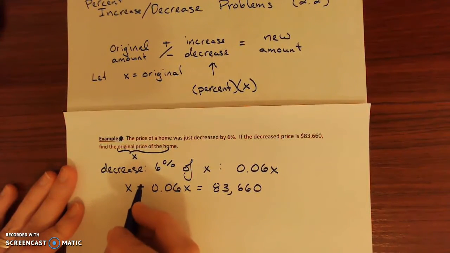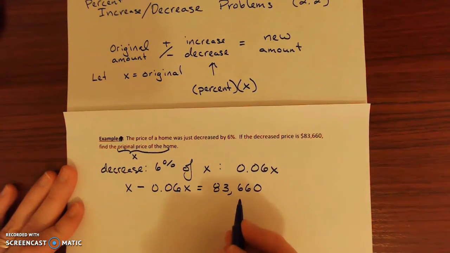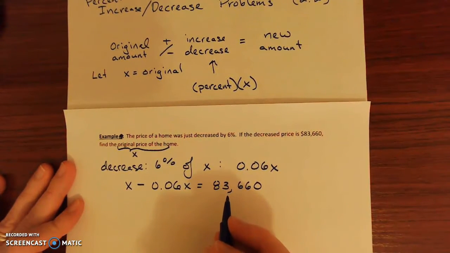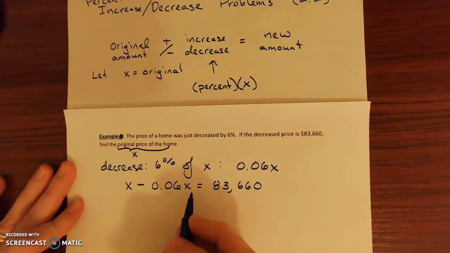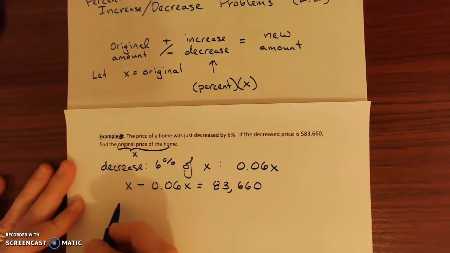And this is basically how you'll set up any percent increase or decrease, right? It's the original, either plus or minus, depending on if it's an increase or decrease, the percent times the original, which is X, equals your new amount or your new price. Or if it were something with tax, you'd add the percent times the original price, and that would equal your price with tax. So this is basically how you set it up in either case.